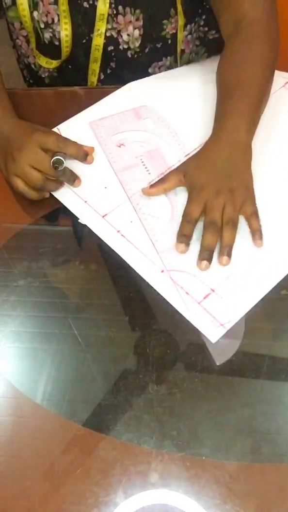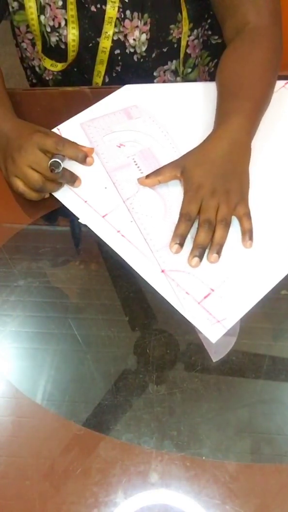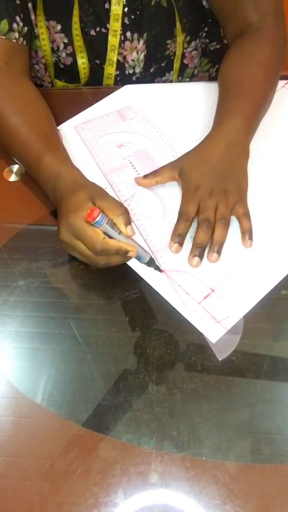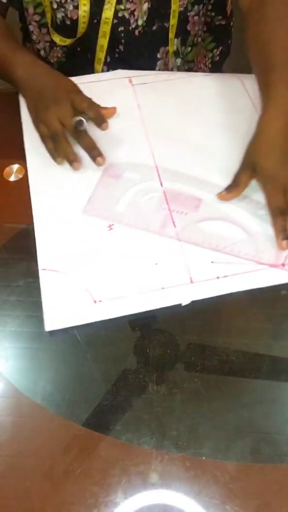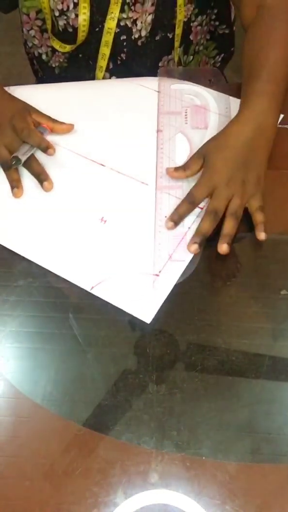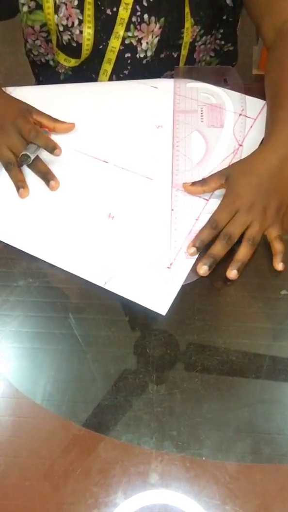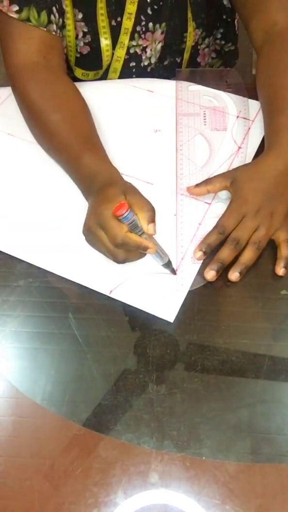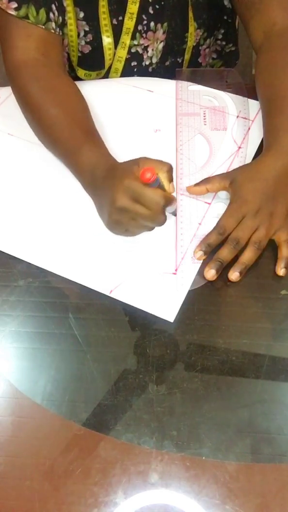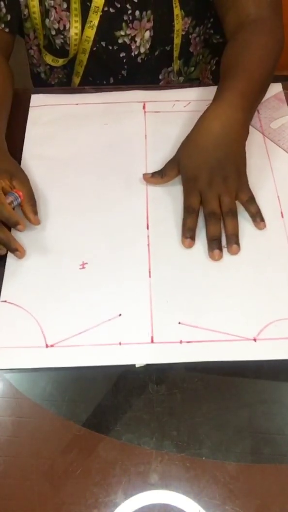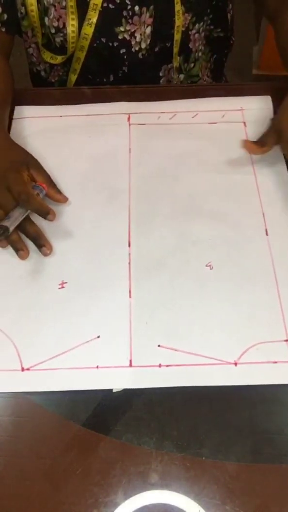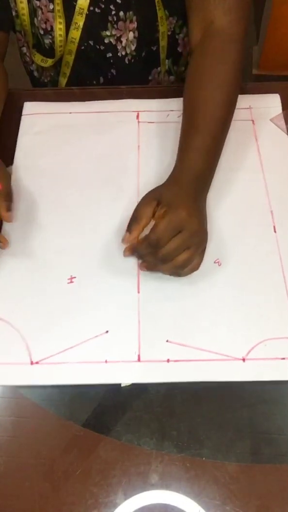straight ruler and connect from this neck up to this point of our shoulder slope for the back. Then I'll move over to the front and connect from that neck down to that 1.5 inches point for our shoulder slope, and our shoulder is ready.